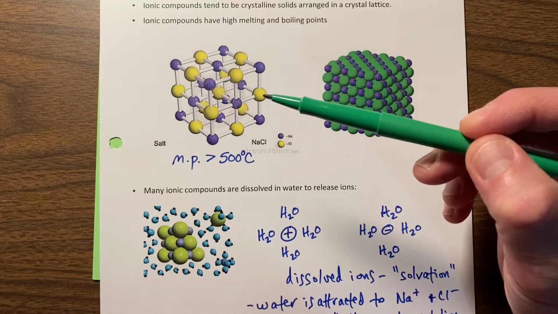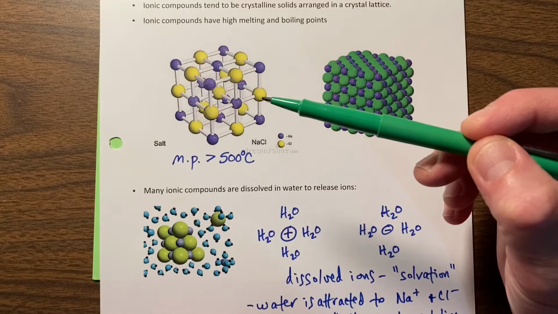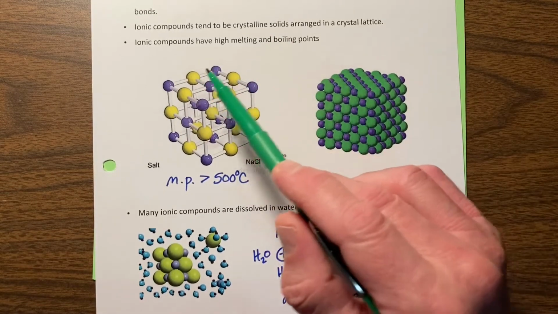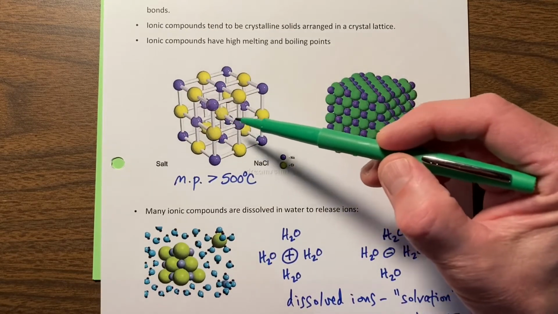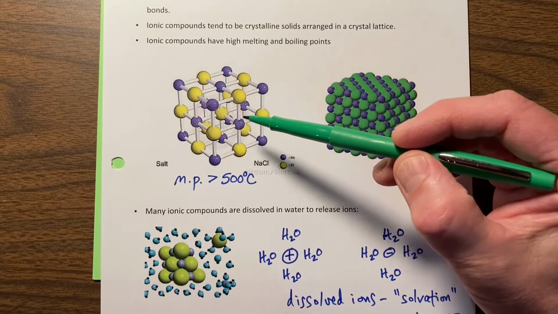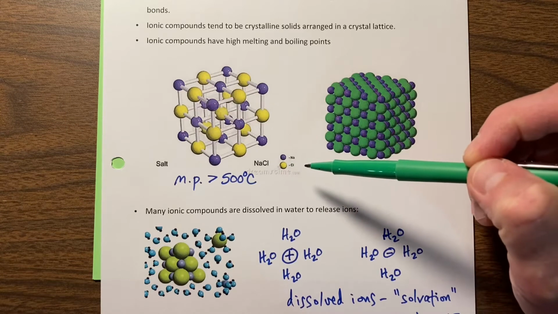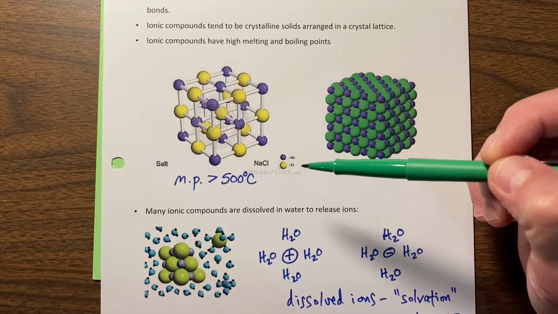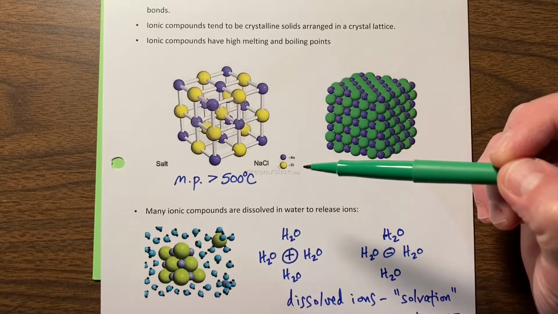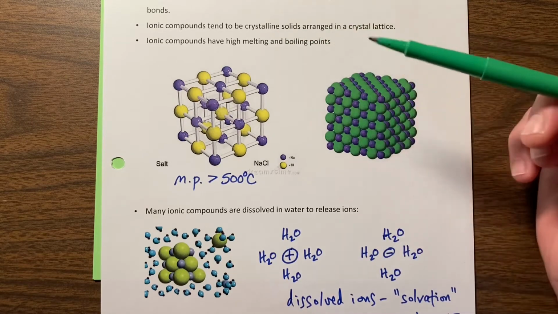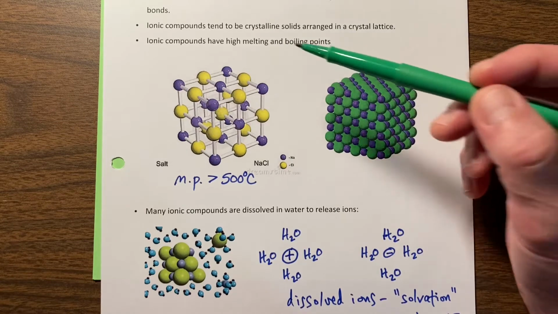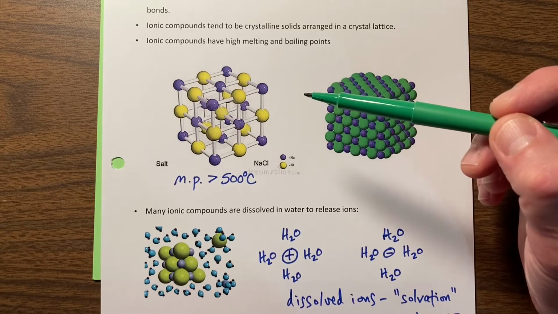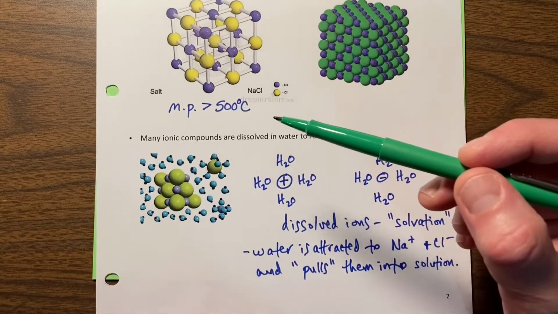And on a macroscopic level, this would just appear as a white solid, but it's very soluble in water. Because of its high solubility and the fact that these sodium ions and chloride ions are held together by positive and negative charges, which is just the elementary physical static electricity phenomenon, it's a very strong interaction. So ionic compounds have very high melting and boiling points. It takes a lot of energy to strip the sodium and chloride ions apart. They're very stable. The melting point of sodium chloride is above 500 degrees.